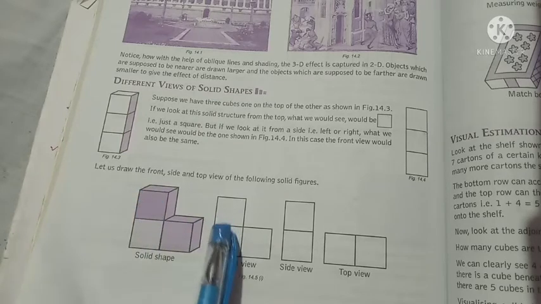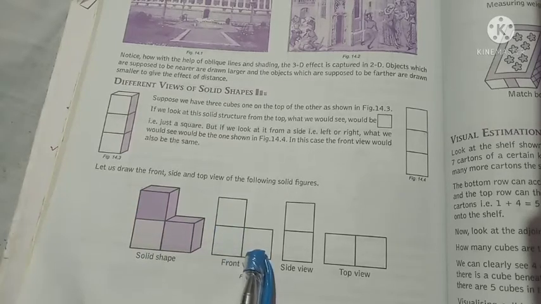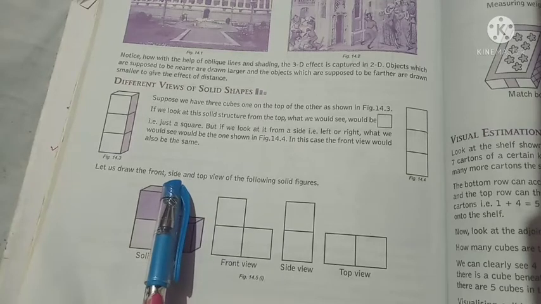See, this is a solid shape. If you want to draw the front, then we have to draw three squares. If you want to draw the side, then we have to draw two. If we want to draw the top view, then we have to draw two. Top view: 1 and 2. Side view: this one or this one.